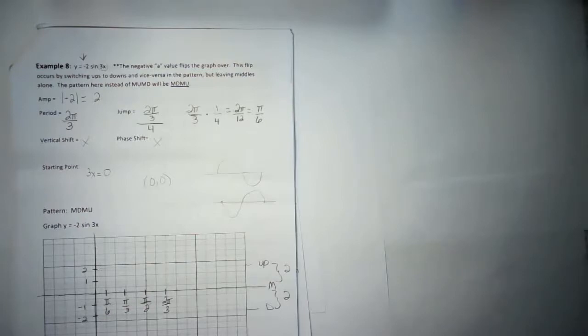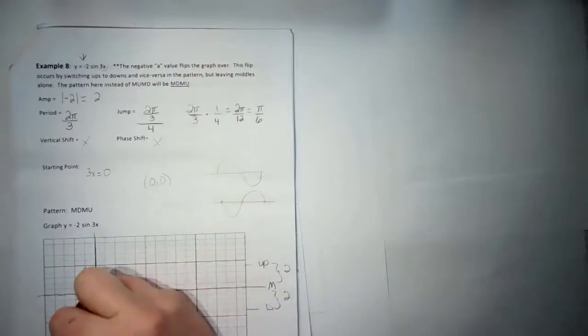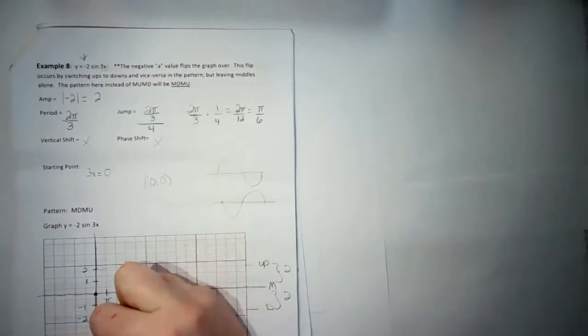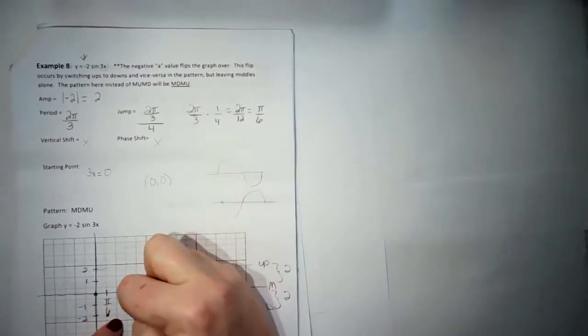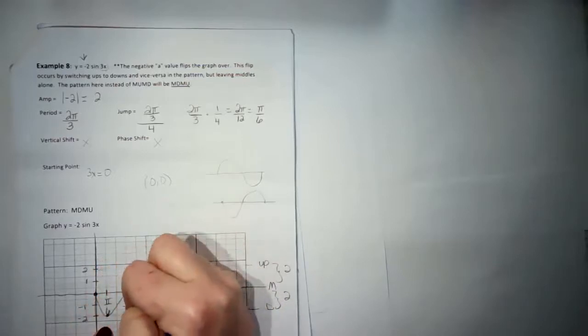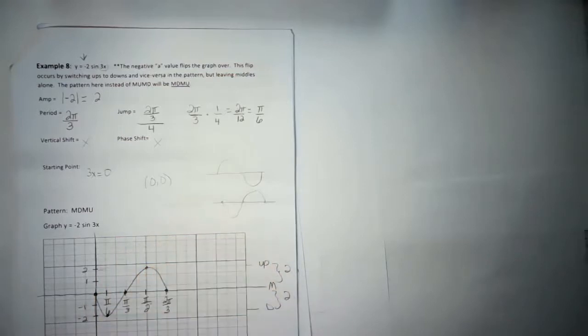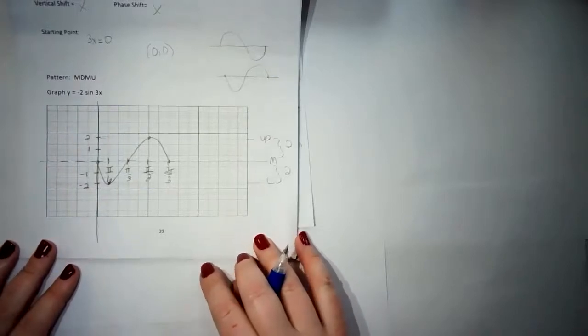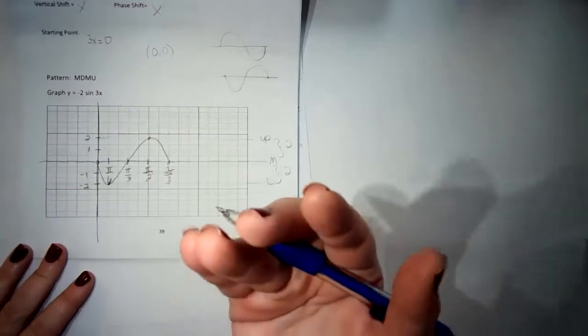You're ready to go. So we're still going to start at the middle, but we're not going to go up. We're going to go down. We're going to go back to the middle. We're going to go up. We're going to go back to the middle. And then we're going to connect it. And there we go. And we're all set. If you wanted to keep going, you certainly could. Scoot that up a little bit. Is that better? Everybody okay with that?